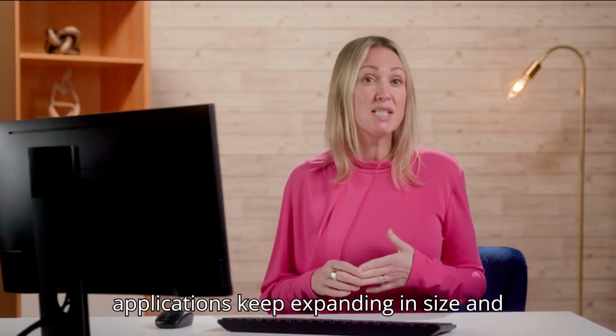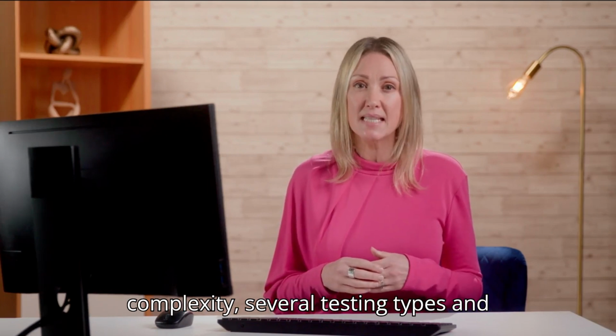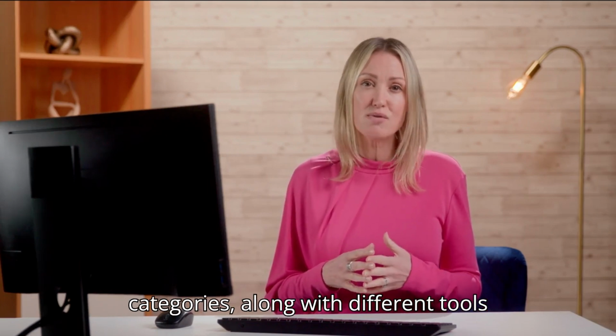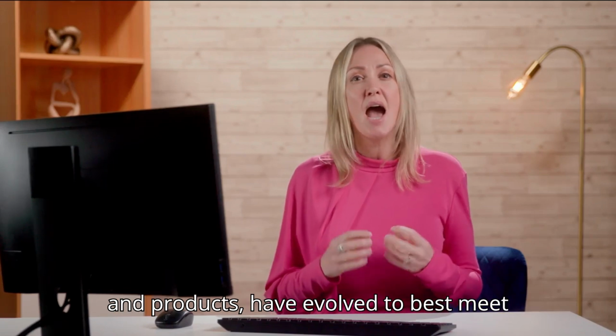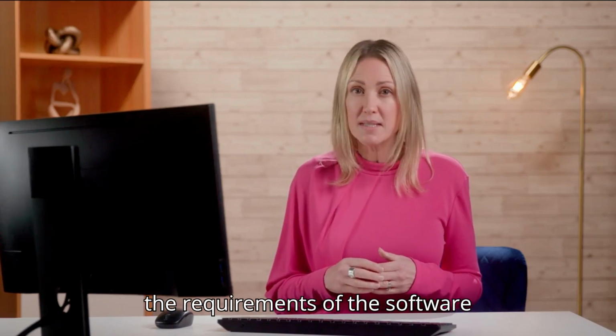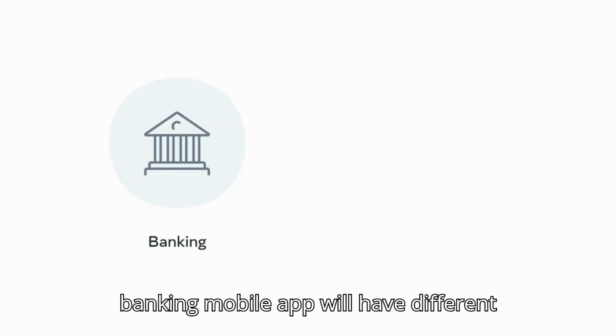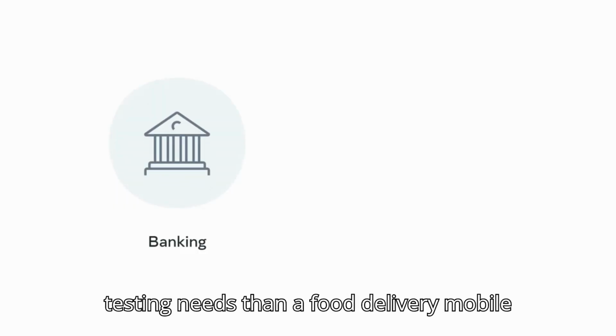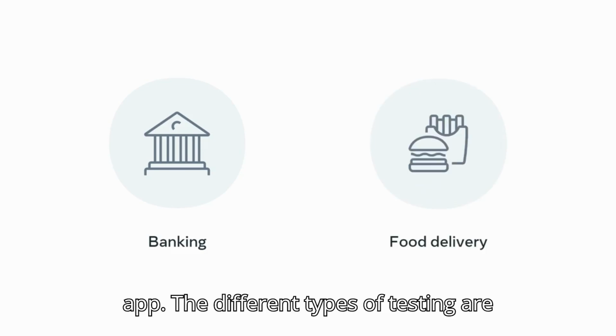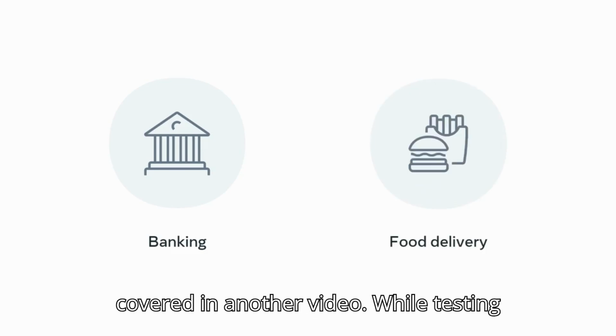As software applications keep expanding in size and complexity, several testing types and categories along with different tools and products have evolved to best meet the requirements of the software application under test. For instance, a banking mobile app will have different testing needs than a food delivery mobile app. The different types of testing are covered in another video.